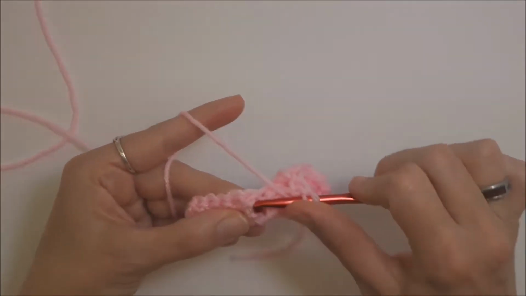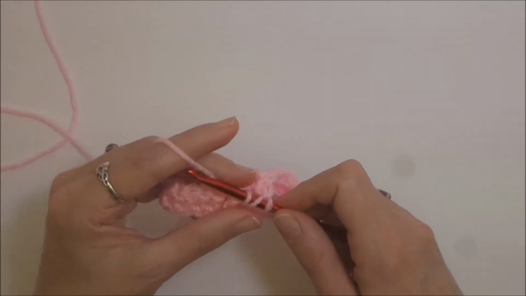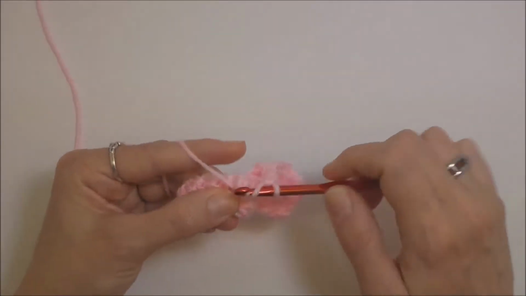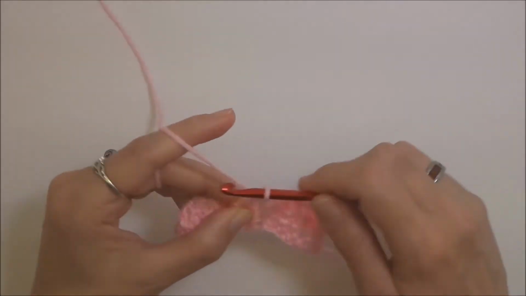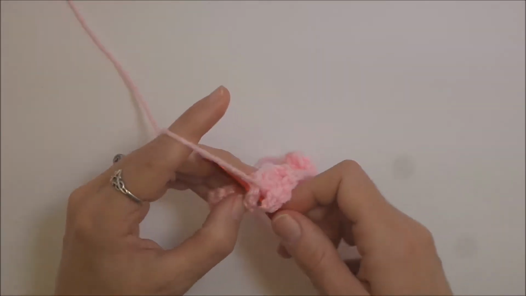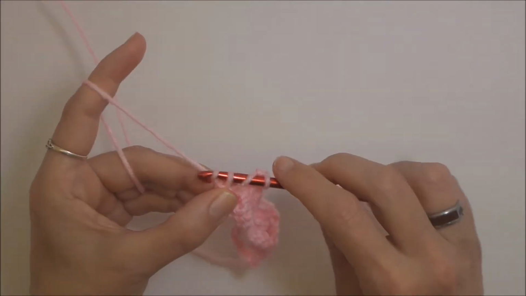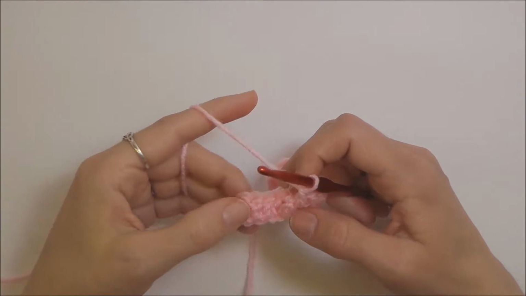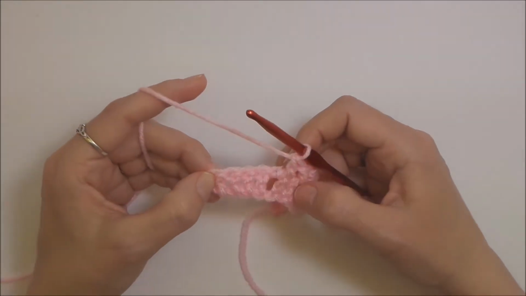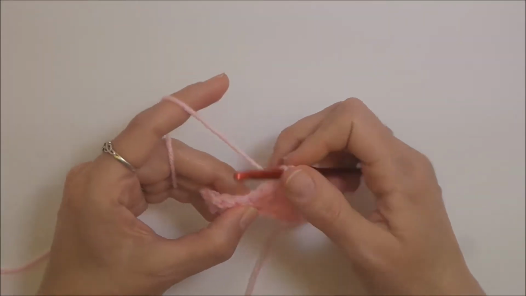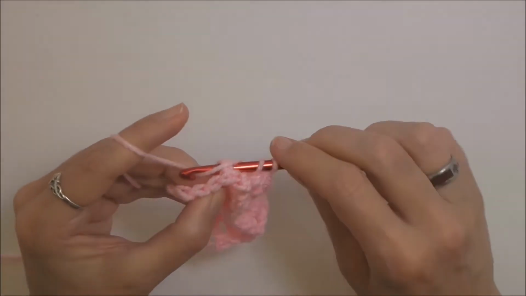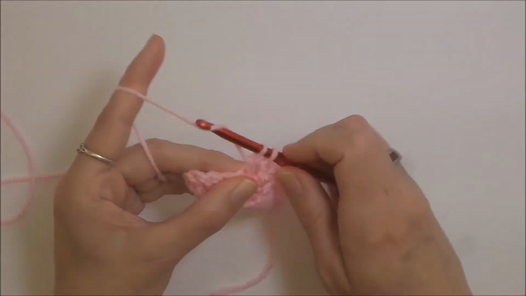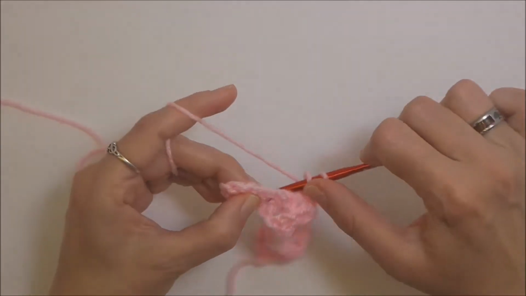So that's 1, 2, 3, and 4. Now our last 4 stitches will be back post double crochets. So you're working around the back of the post.